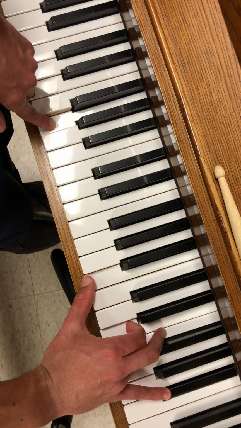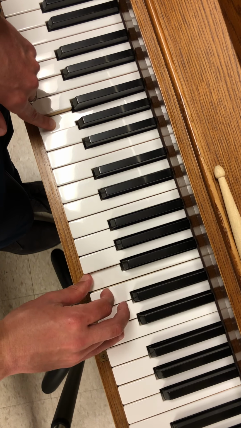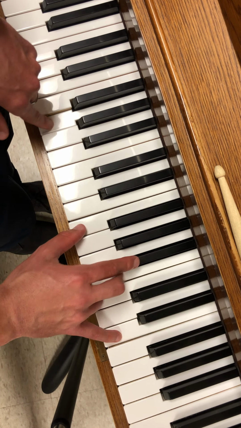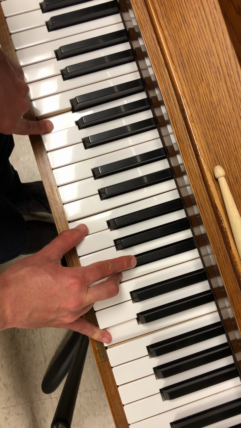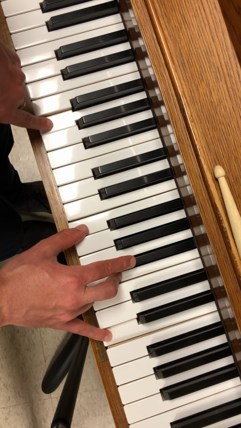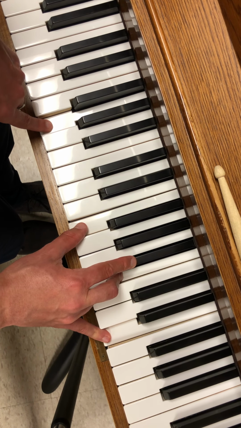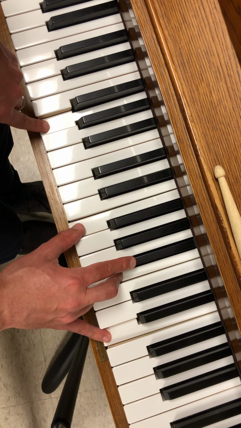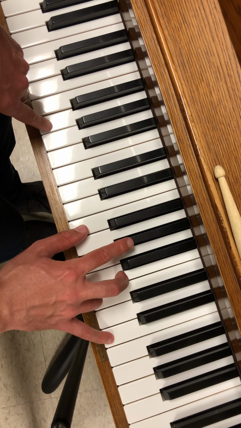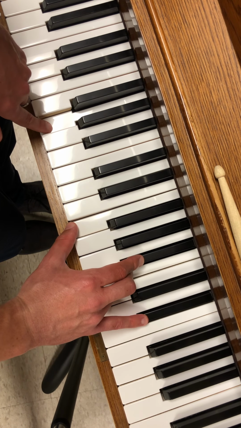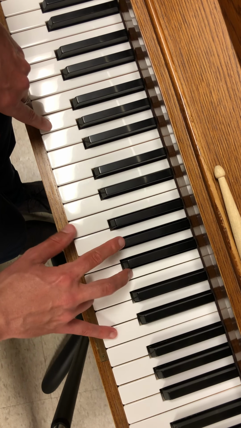So I can play it in this inversion, or I can play it in this inversion. That's a pretty interesting one, right? So I can do B major, major 7 sus flat 5, right? I can do the B Lydian grip, which is this one. Right. So a lot of options, right?